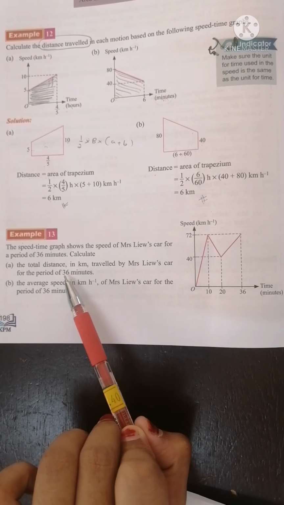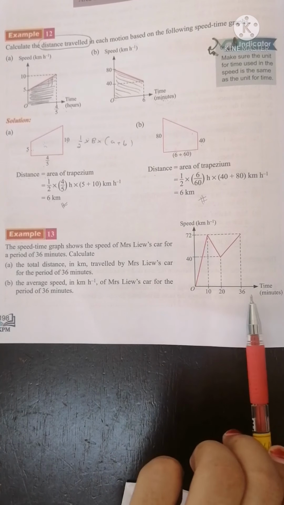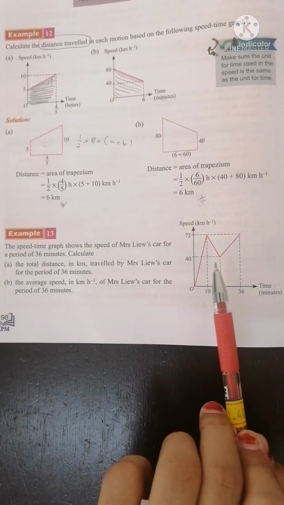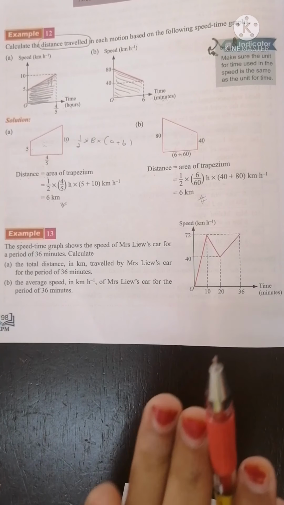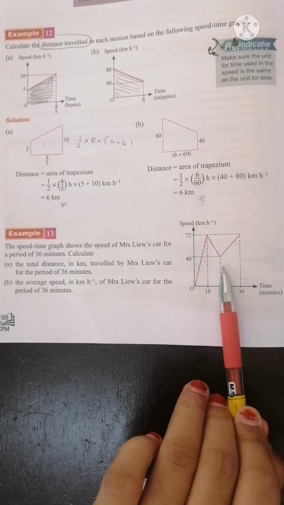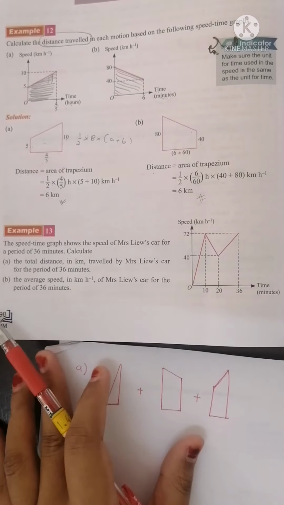Untuk tempoh masa selama 36 minit. So it means from 0 to 36 minutes. You need to find the total distance, so you need to find the area under the graph.